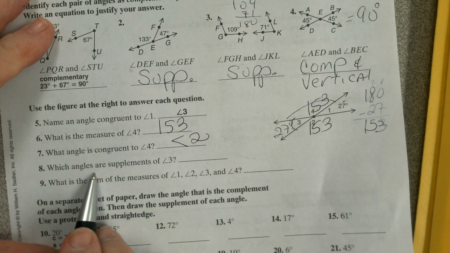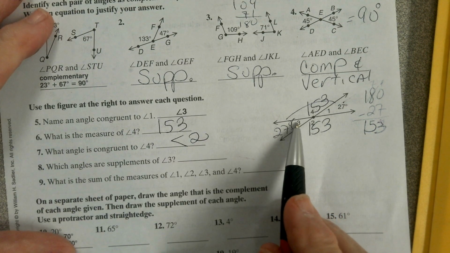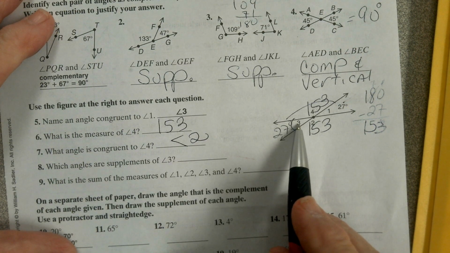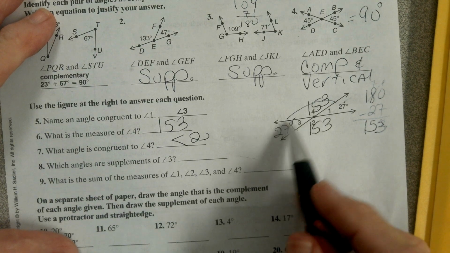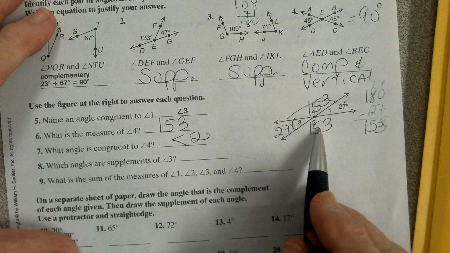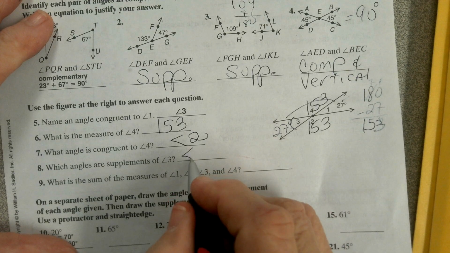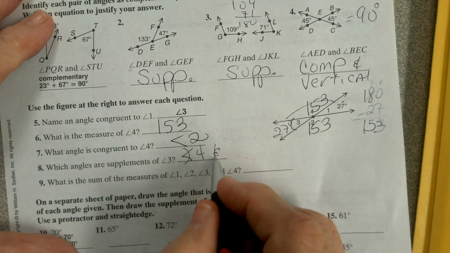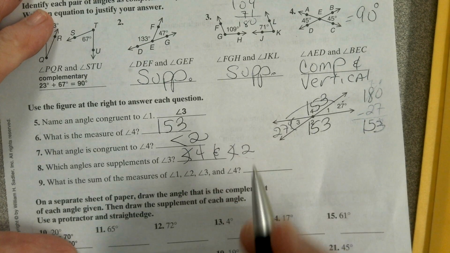Which angles are supplements of angle 3? If I add 27 and some other angle, it should equal 180. Maria, what do you think? Yeah, angle 4 is supplementary, and also 23 and 153 on the bottom. So also angle 2. So it's going to be angle 4 and angle 2.